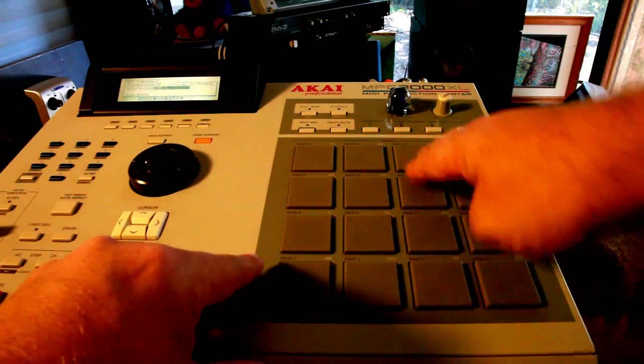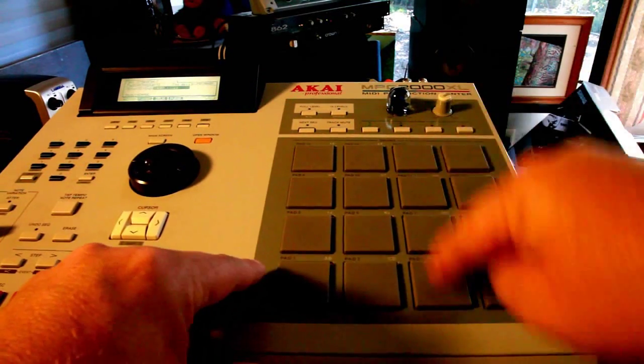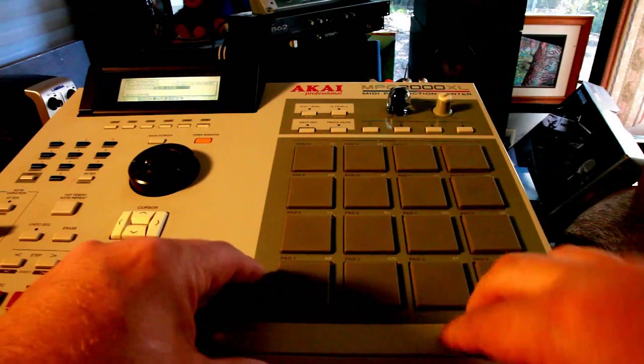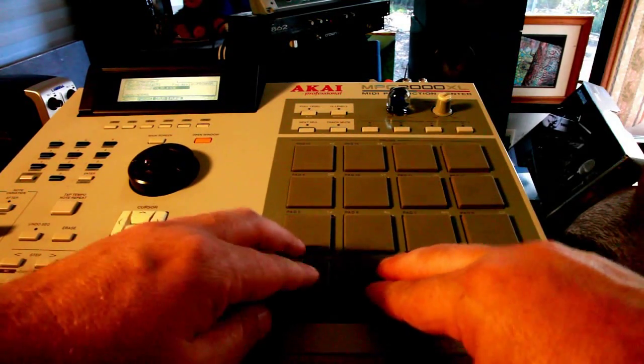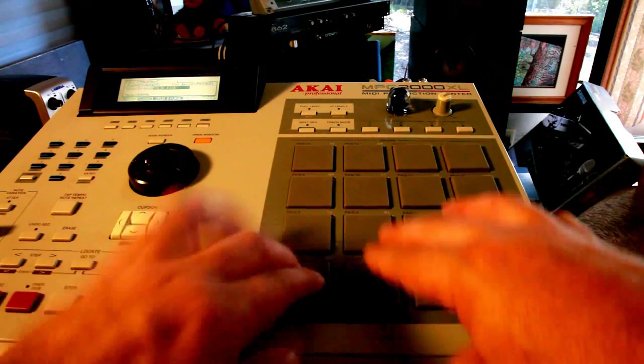Okay, so I put some other random sounds over here on these other pads, so I can hit these. If I want to use a different sound from one of these, I can move over there.